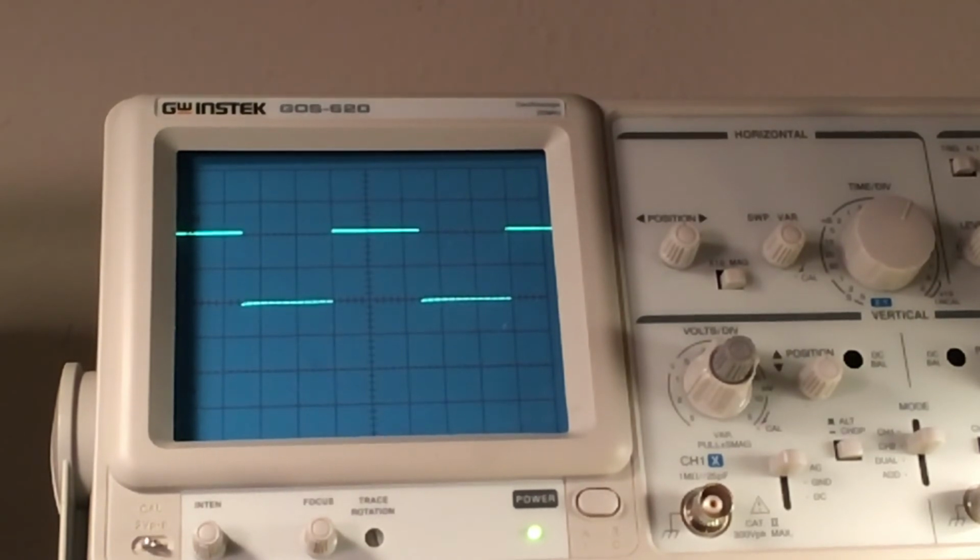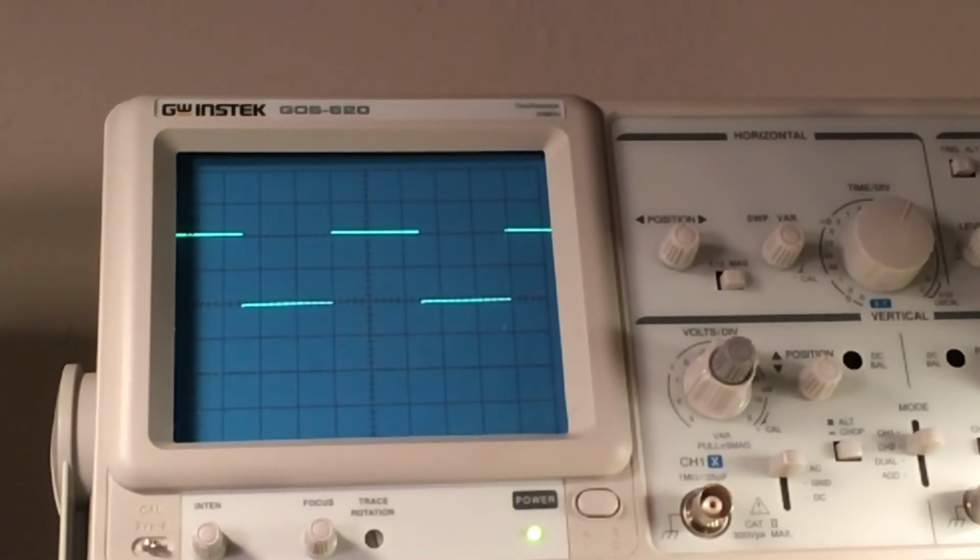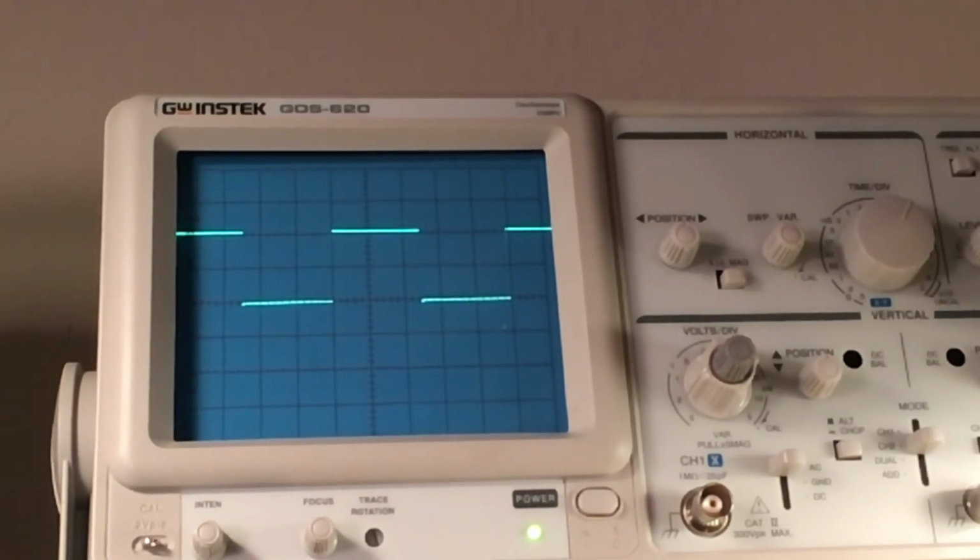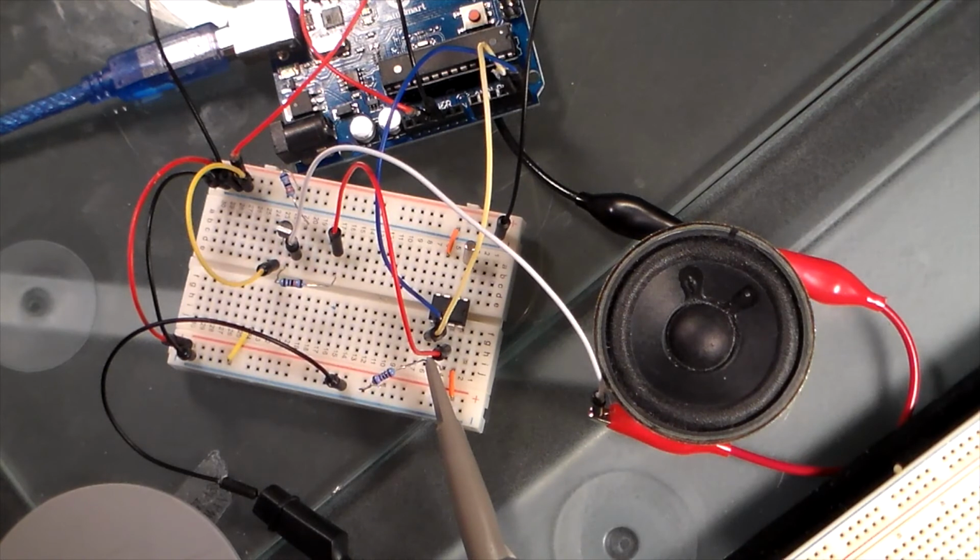Okay, so now I'm going to go up to the 8 kilohertz, let's see, and then upload that sketch. And you'll hear the tone change. It'll get a little higher. Yeah, it's kind of annoying.